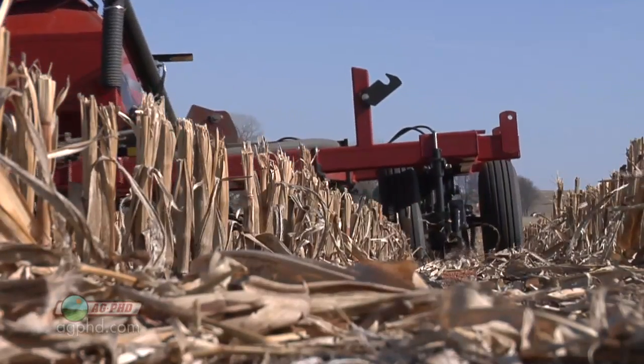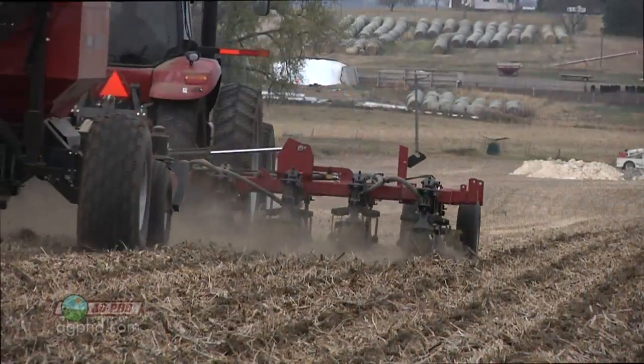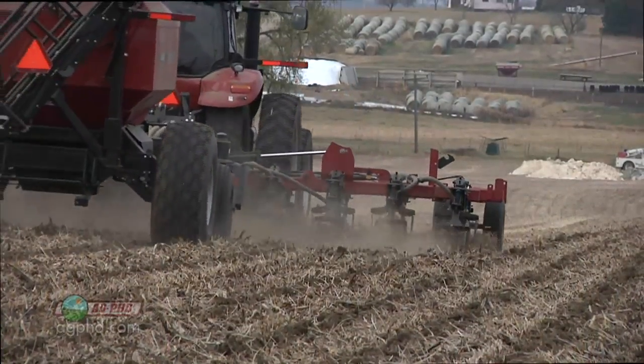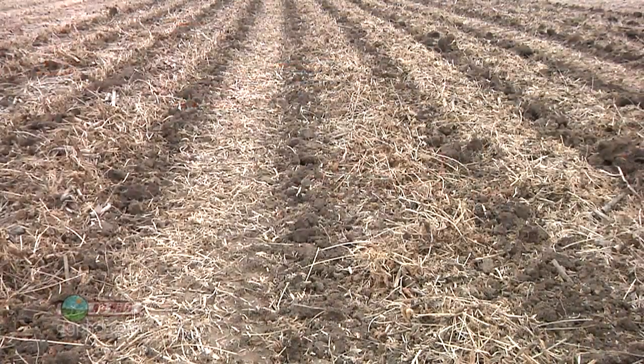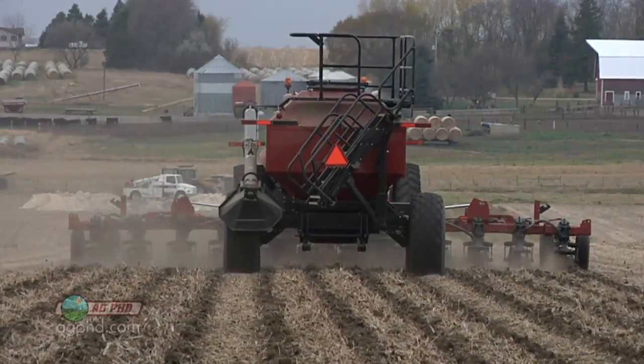Now you'll also notice that we're running these strips right in between the old corn rows. We do the same thing if we're strip tilling into soybean ground. We run right in between the old soybean rows. It's a lot easier that way. You have a lot less problems with the strip till machine, and you can make a really nice berm.